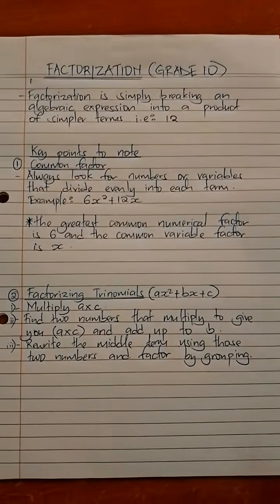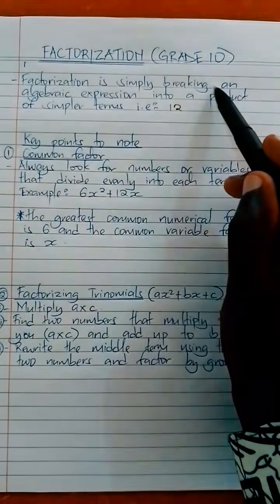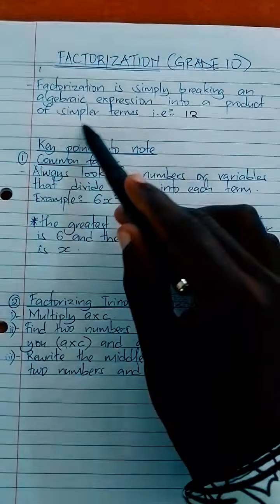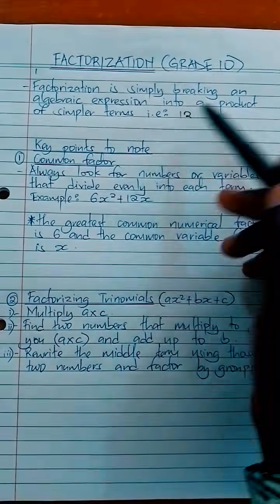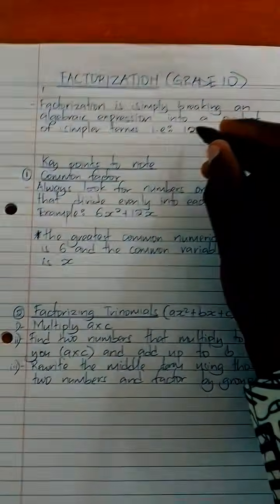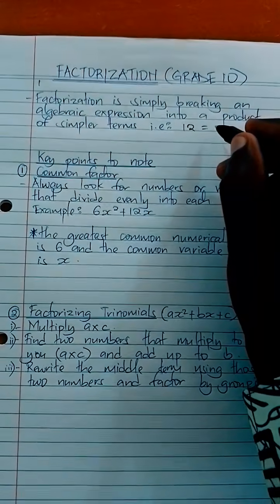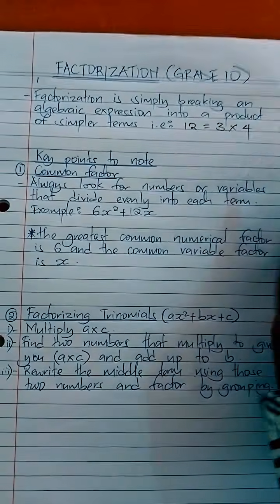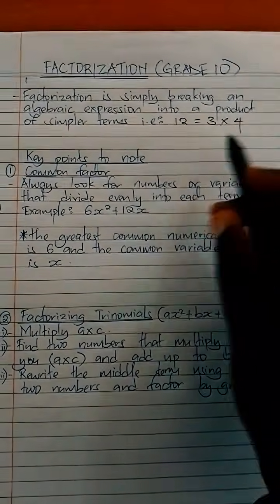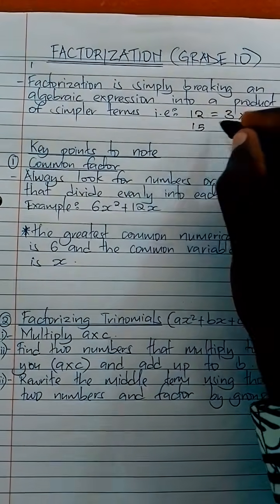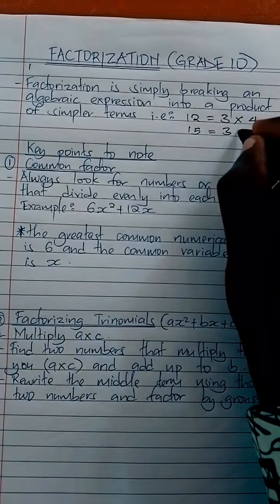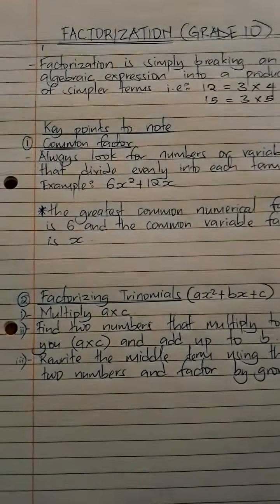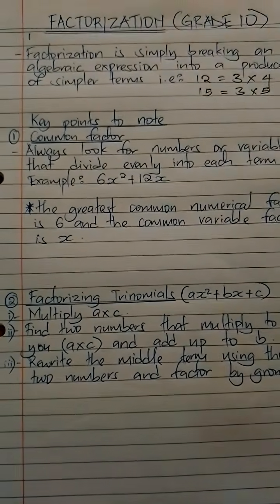Factorization. Factorization is simply the breaking of an algebraic expression into a product of simpler terms. For example, you can have 12. So when you factorize 12, we'll write it in terms of two factors. 12 is the same as 3 multiplied by 4. So we can write 12 as 3 times 4. If we have 15, we can write it as 3 times 5. That is the factorization. So we have two key points that we need to note.